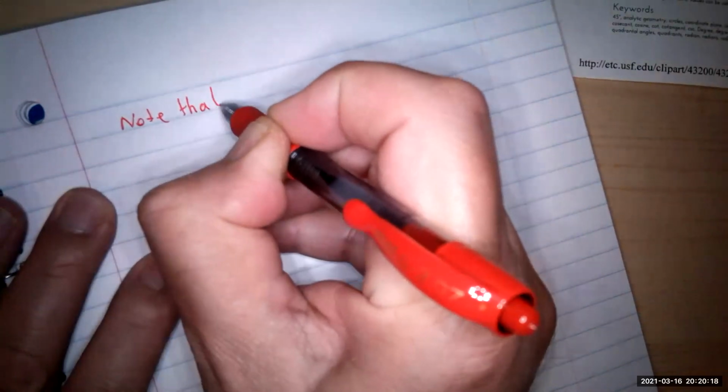Note that, as I talked about, the vertical line test changes to the horizontal line test.